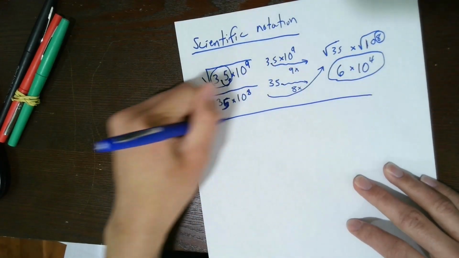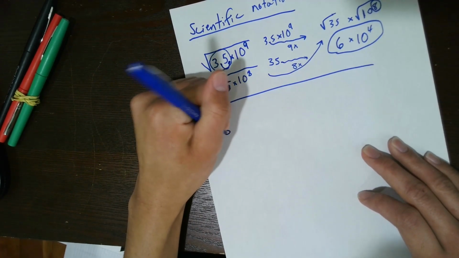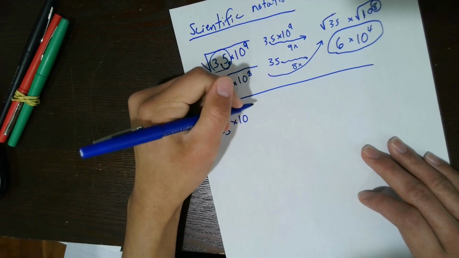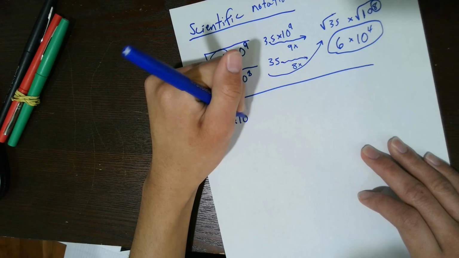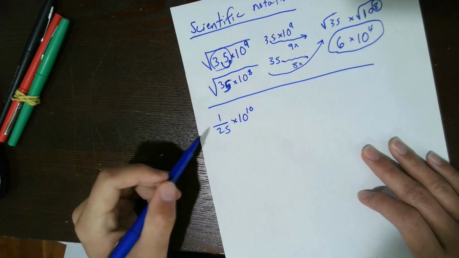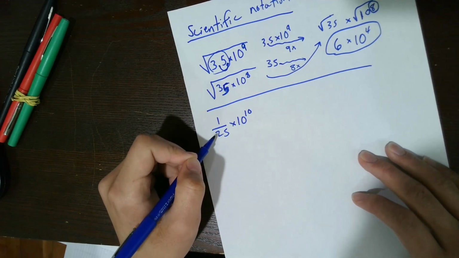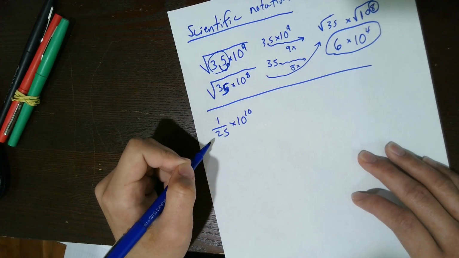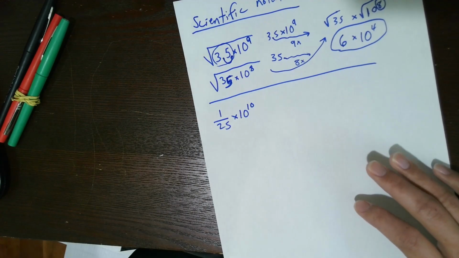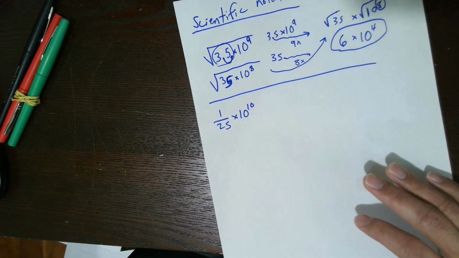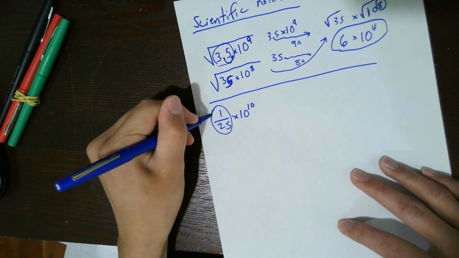Alright, so not too bad. What happens if we have a fraction in scientific notation? What do you do here? We could take 1 and divide it by 25, but that's going to take a lot of work. So we're going to use a couple of tricks to simplify it. We want to figure out what this evaluates to, but we don't want to do long division.